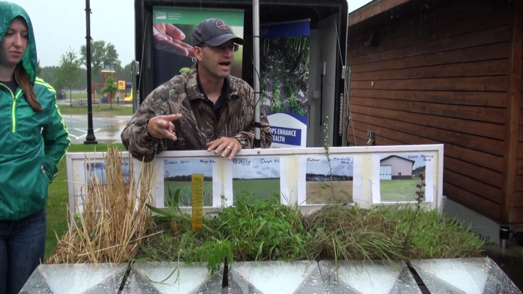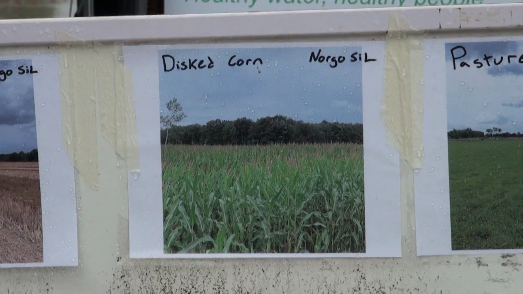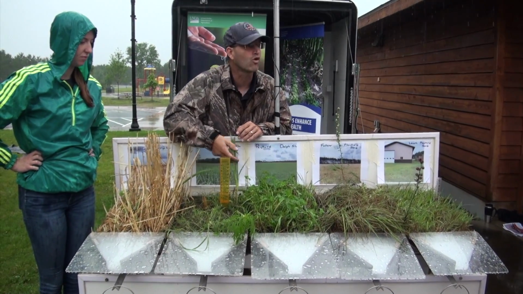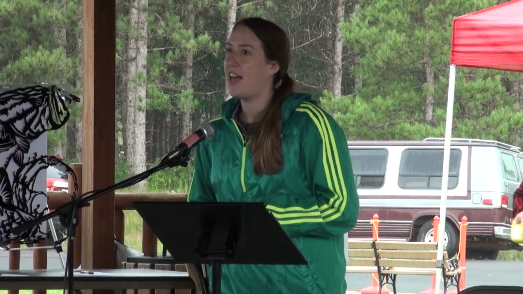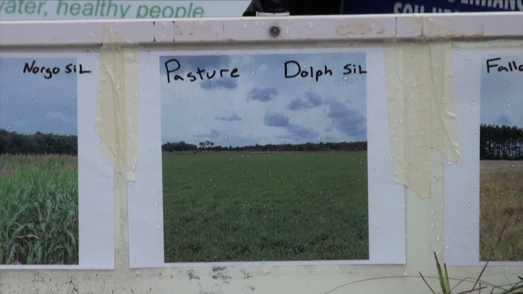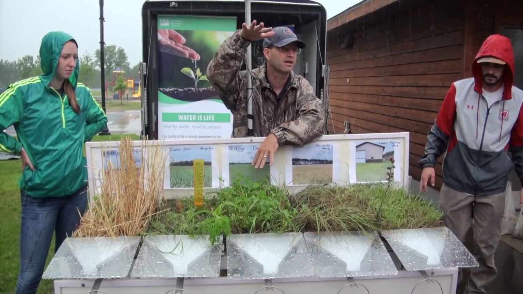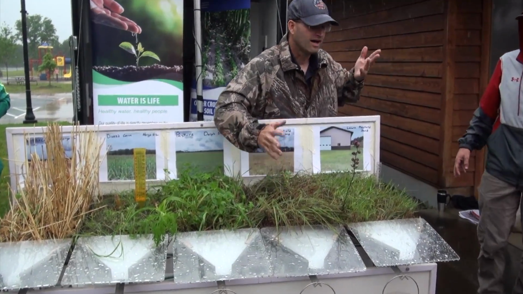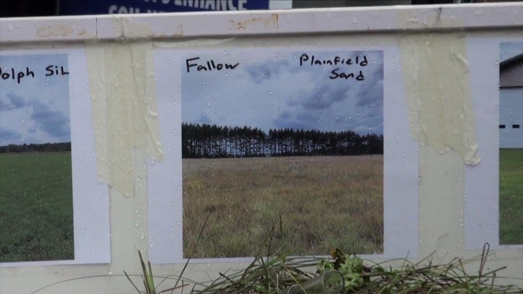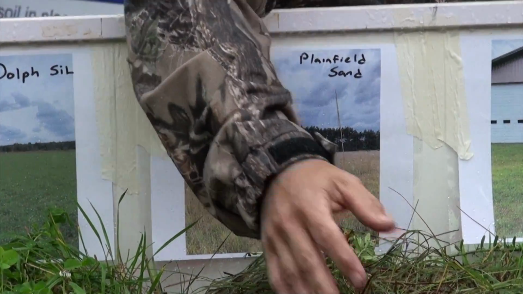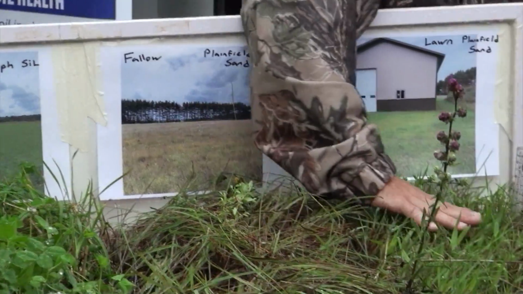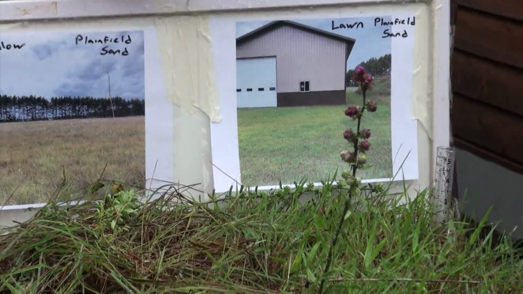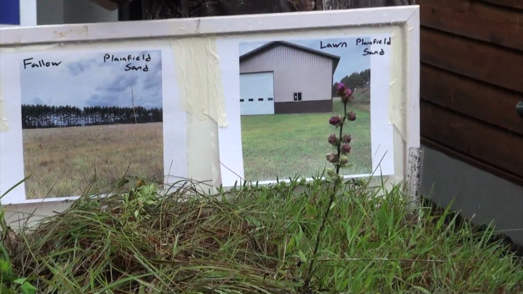So that's our first one, and then we have the same soil type, but it's a conventionally tilled soil. That's corn right now, and we'll be able to see the difference in the runoff and the infiltration from that. Our middle one is a rotationally grazed pasture that's been in rotation for 3 years with cattle out there. And then we'll have 2 sandy soils, Plainfield sand, which is a pretty common soil type down here. So we've got a natural prairie and then just a regular lawn, so we can see the difference in that as well. It's not an irrigated lawn, just a grass lawn, okay?